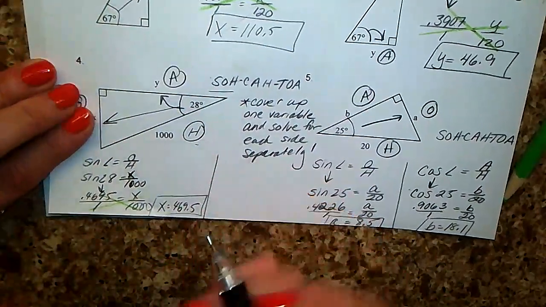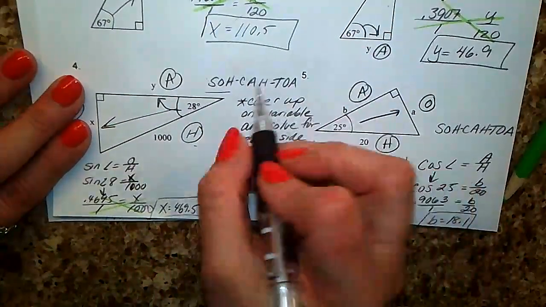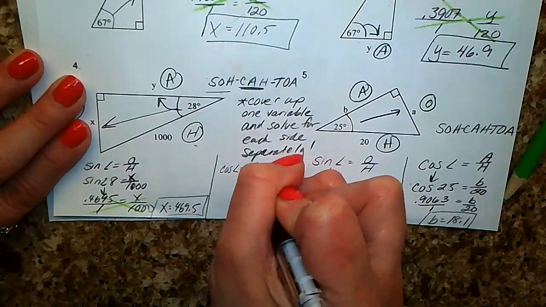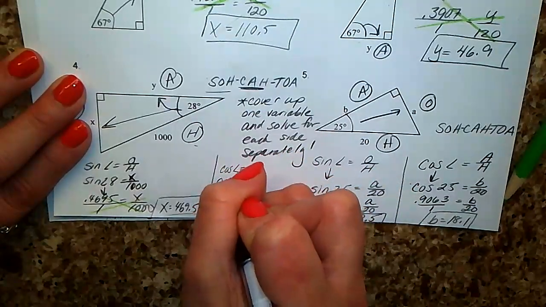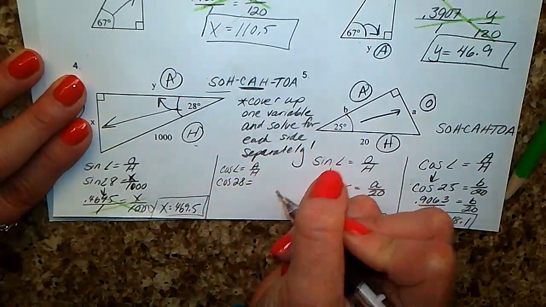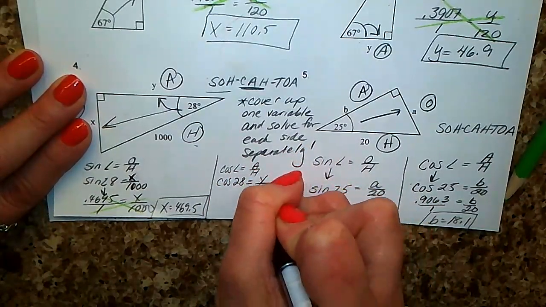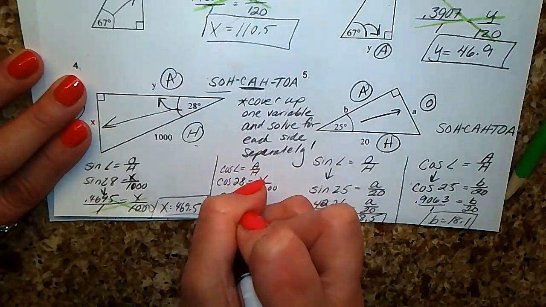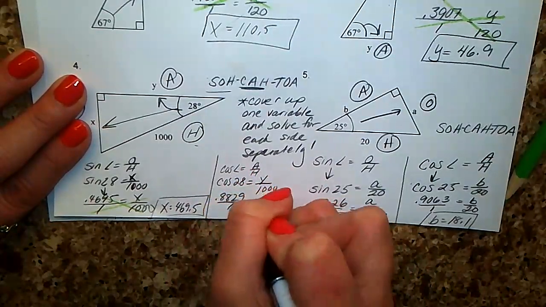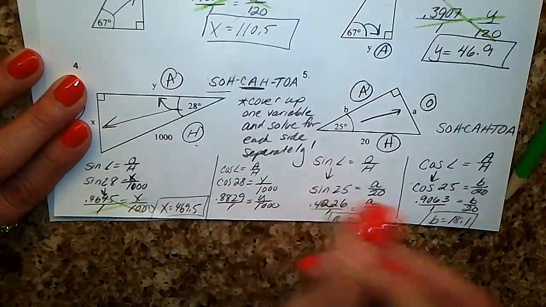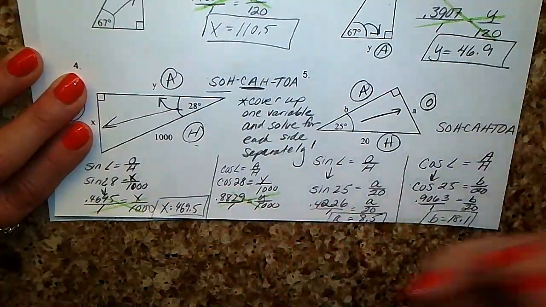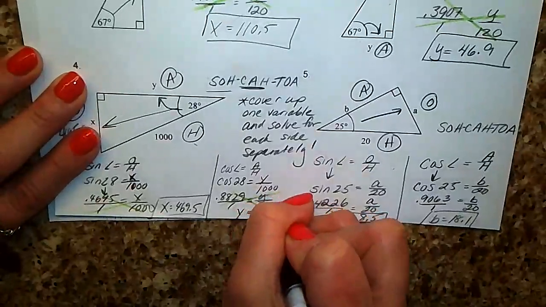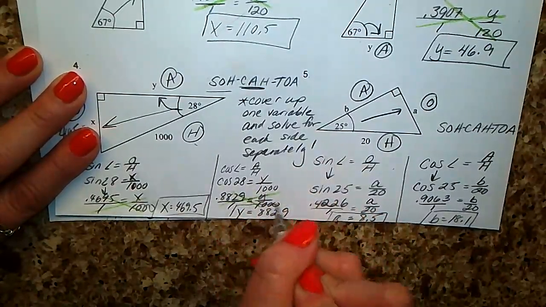We're going to cover that one up this time. This time we have an A and an H, which means I'm going to use cosine. So the cosine of the angle is equal to the A over the H. So the cosine of 28 is equal to the A, the adjacent is y, the hypotenuse is 1,000. Cosine of 28 in our calculator would be 0.8829. Again, I told you to put it over 1. And we're going to cross multiply there. And when we do that, our y works out to be 882.9, and that is our other missing side.